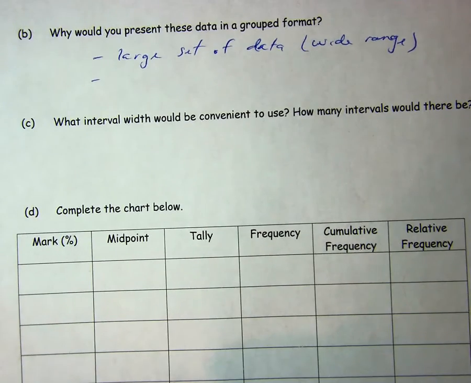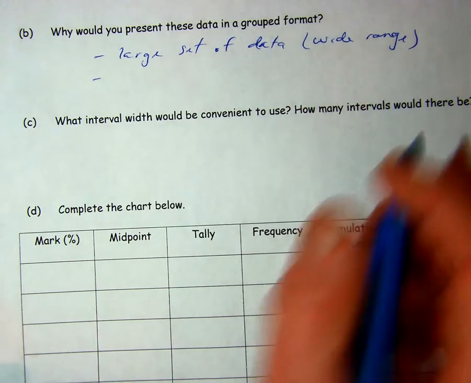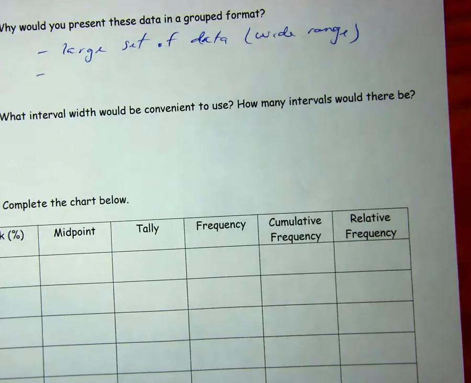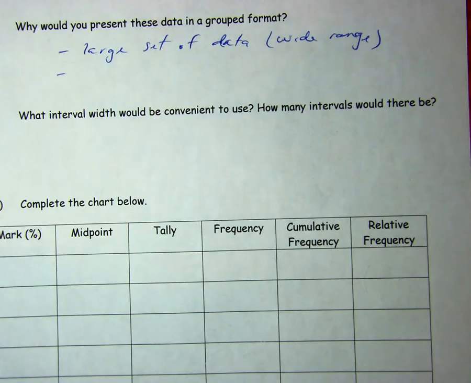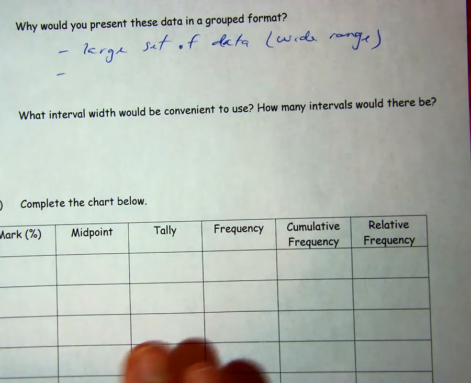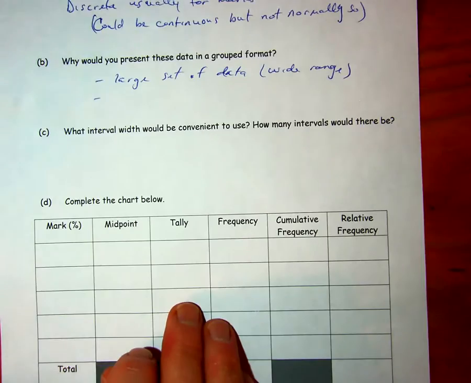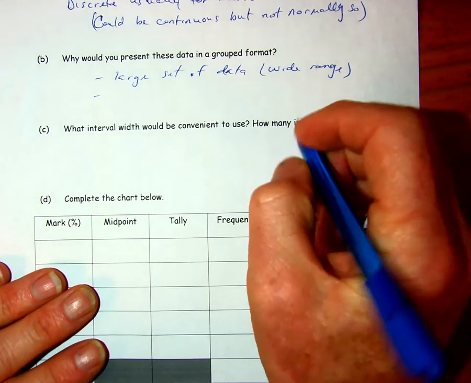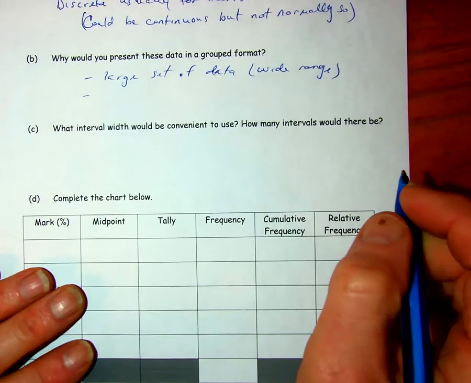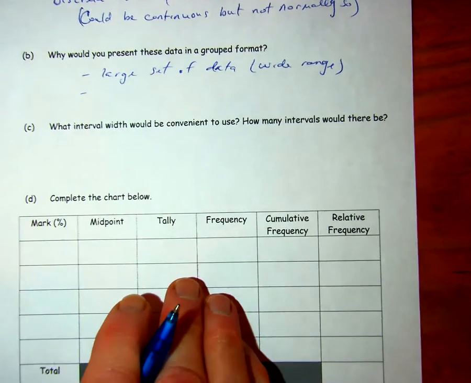What interval width would be convenient to use, and how many intervals would there be? Does anybody, from reading the book, know when you display a histogram, how many intervals there should be typically to make it convenient to look at? Four?